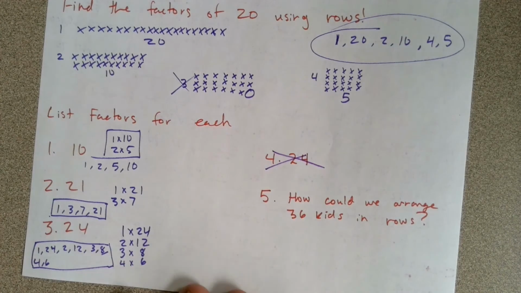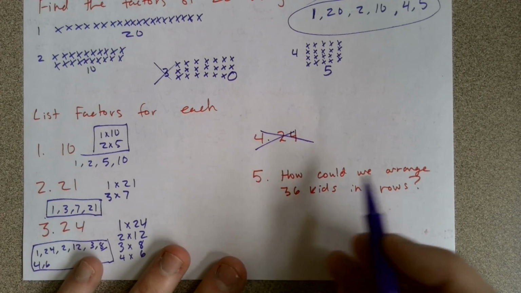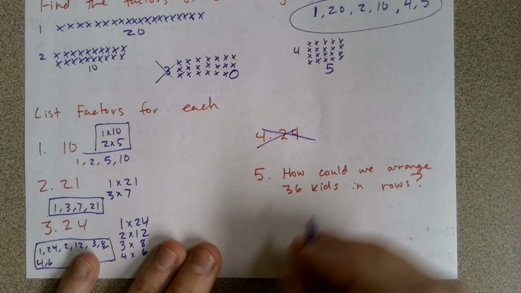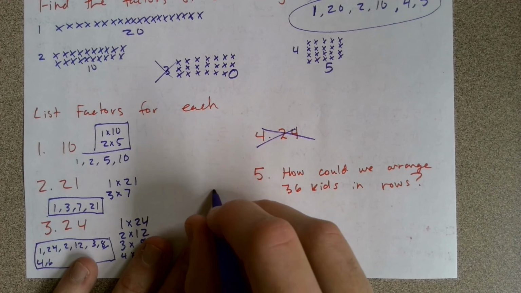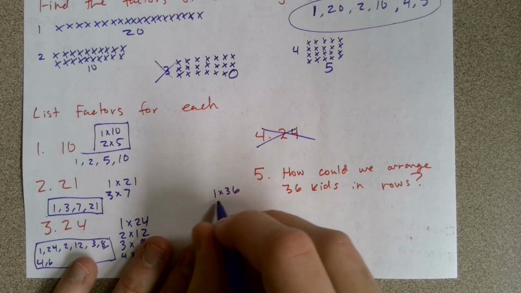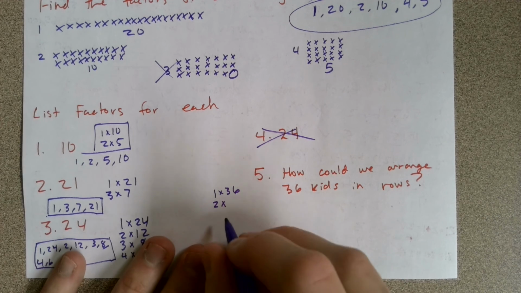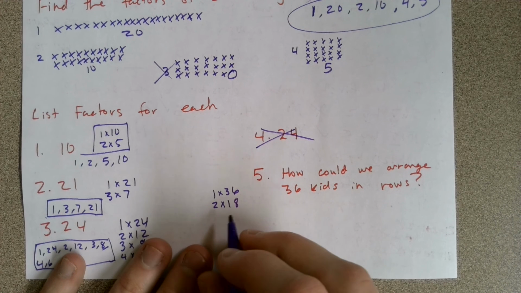Forget about that one. All right, now last one is how could we rearrange 36 kids in rows? This is going to be the same thing. We're counting our factors. I'm going to do this one in my head first. I'm going to go 1 times 36. That works. 2 times, let me think here. 18. That works.